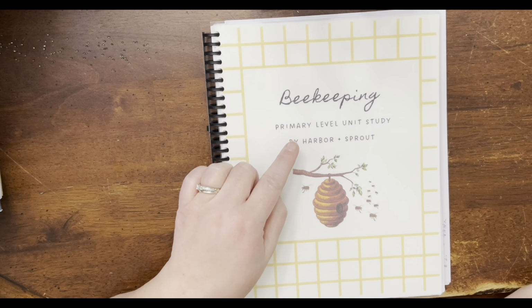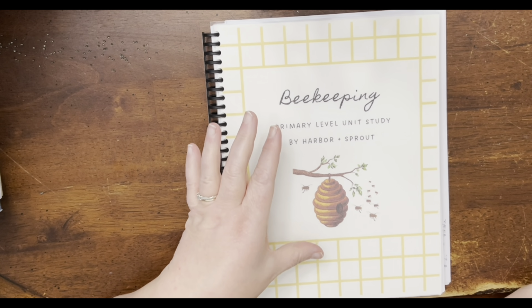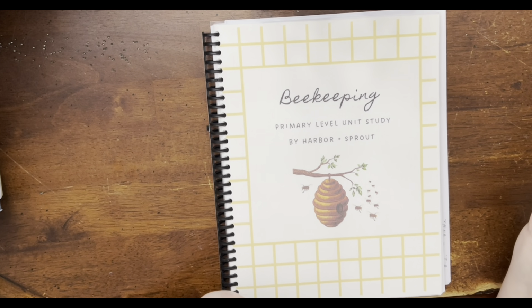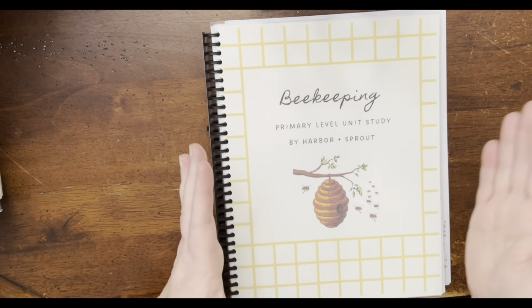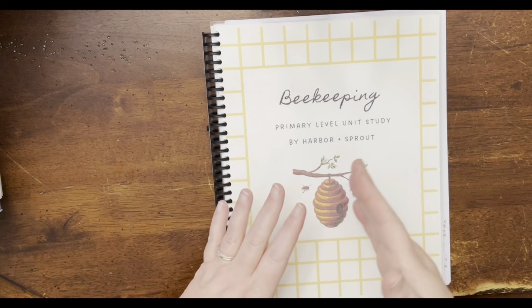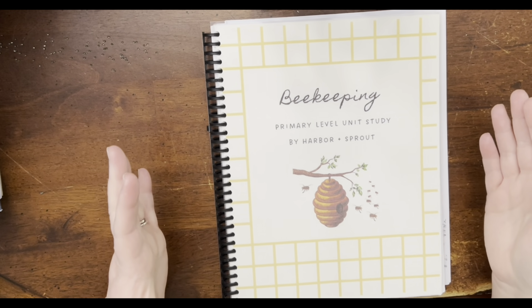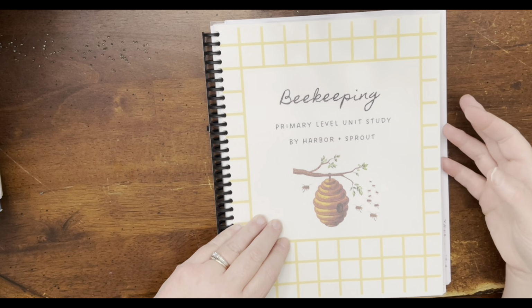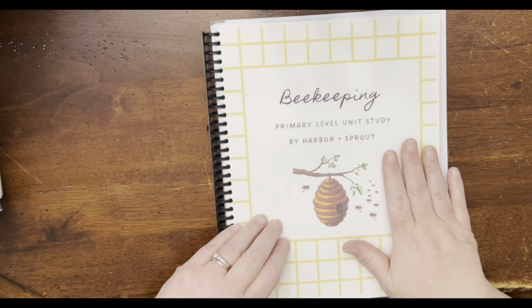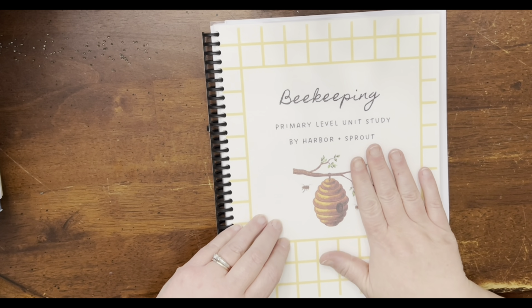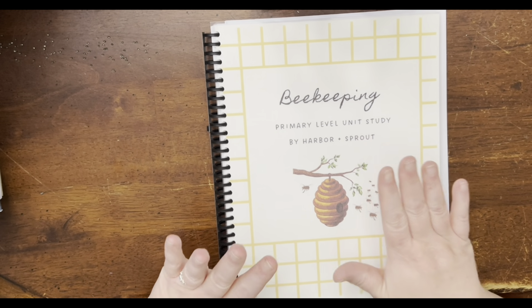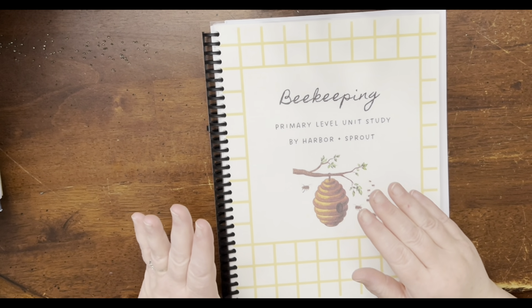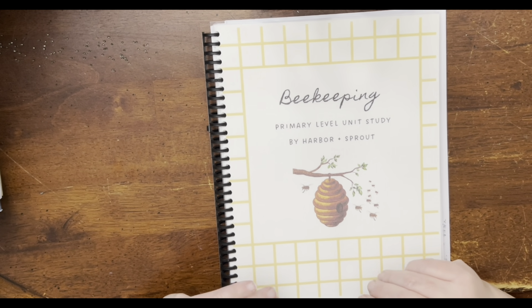So I also grabbed their patchwork unit study on beekeeping, which is geared towards a younger age range, but still encompasses his age. Since they were buy one, get one free, I bought both. And I have pulled some things from the patchwork study that we're doing along with the primary level unit study. So we've already started this, but I thought I'd show you what resources I pulled.